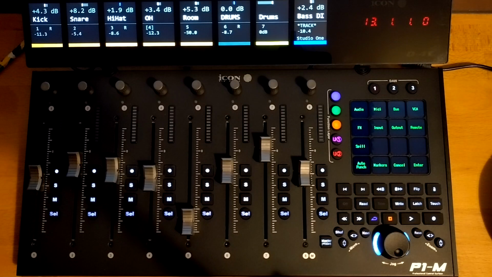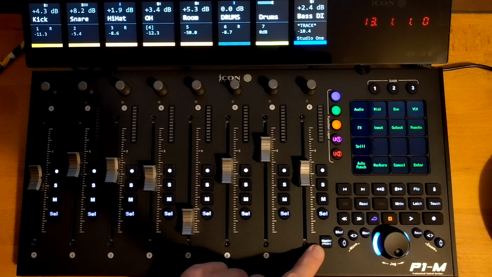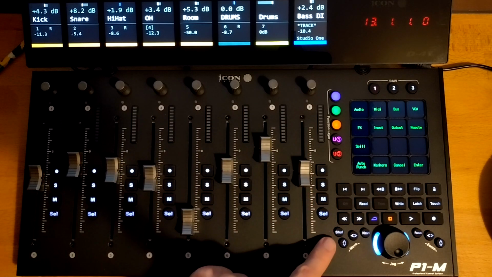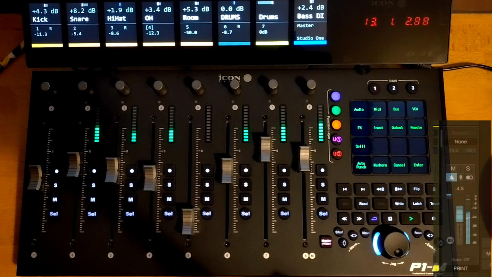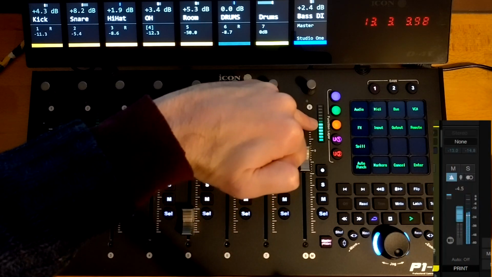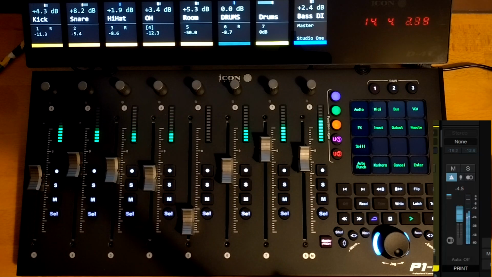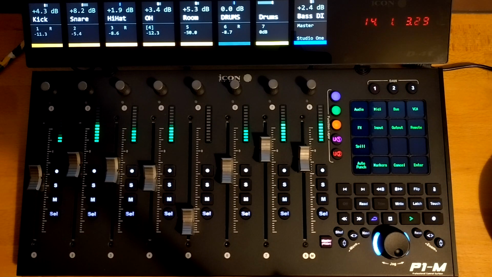Now on the P1-M, the master fader can be toggled using the master button down here, and fader 8 becomes the master channel. And if we start playing, this meter here is now connected to the output of the master bus. Now on the V1-M, you've got dedicated master channel, and you also have a stereo master meter, which will also work, and it will show the independent left and right levels.